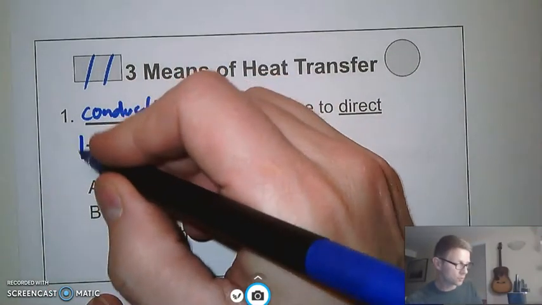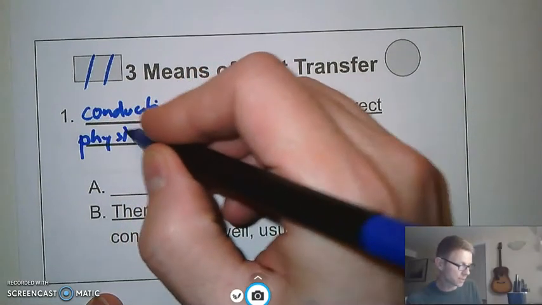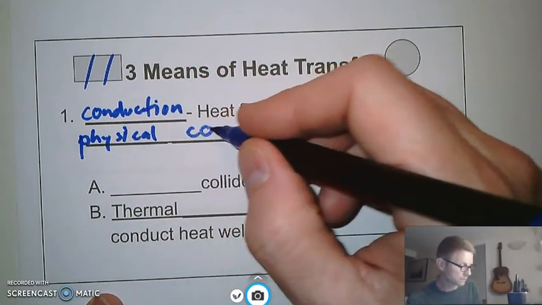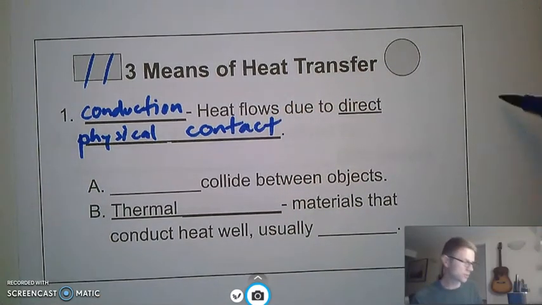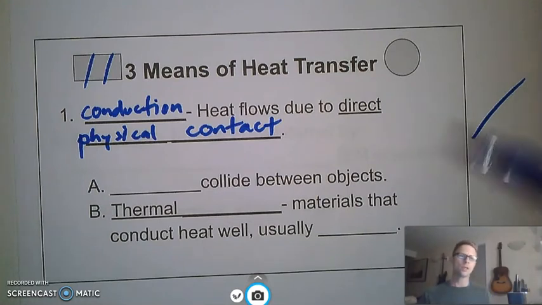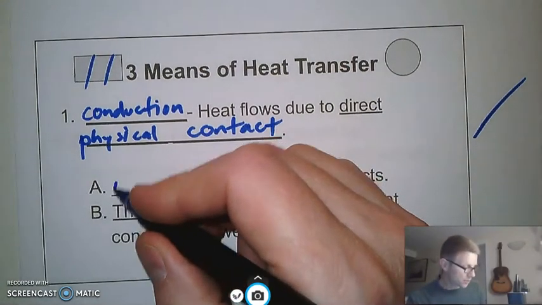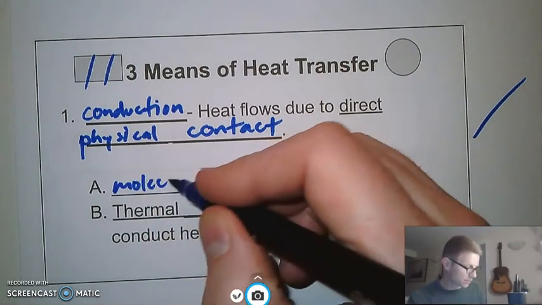Conduction is when heat flows due to direct physical contact. Contact. That's touching. Over here in the margin, I would write the word touching. Remember, we're writing extra words. Like you could write the example of touching a hot pan. The molecules are actually colliding.